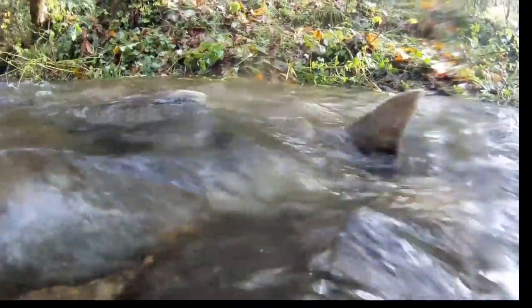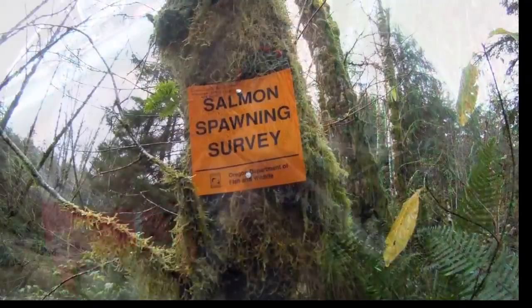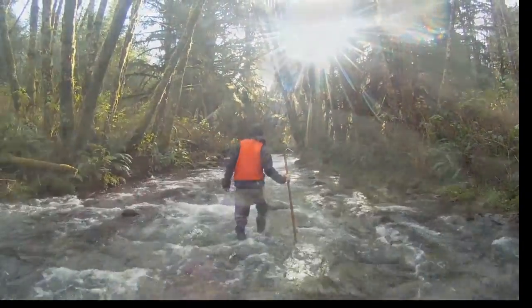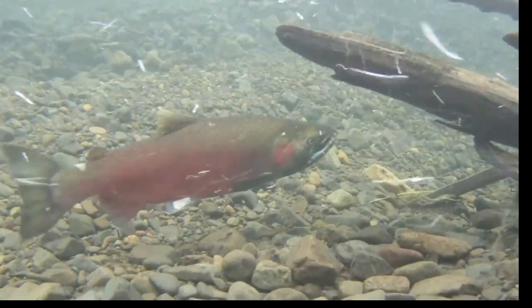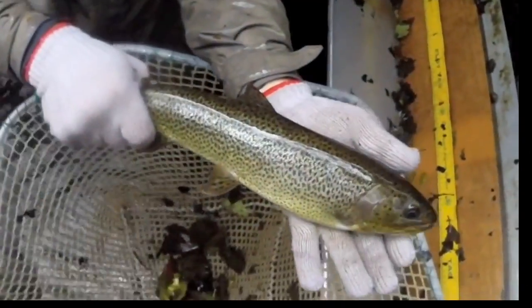Counts of live fish and redds and biological and tag data from carcasses are recorded in over 70 spawning survey reaches upstream of Waterhouse Falls. The North Fork Nehalem River Basin has annual returns of wild coho salmon, fall Chinook salmon, winter steelhead, and sea-run cutthroat trout.